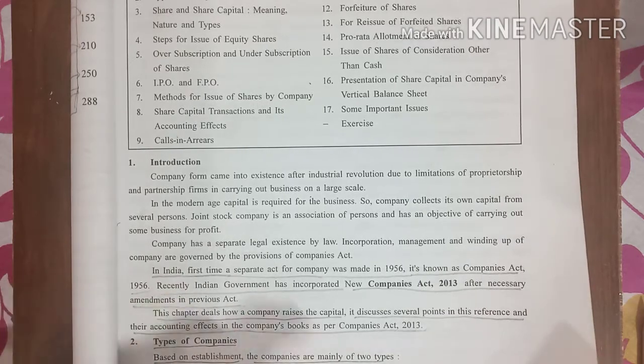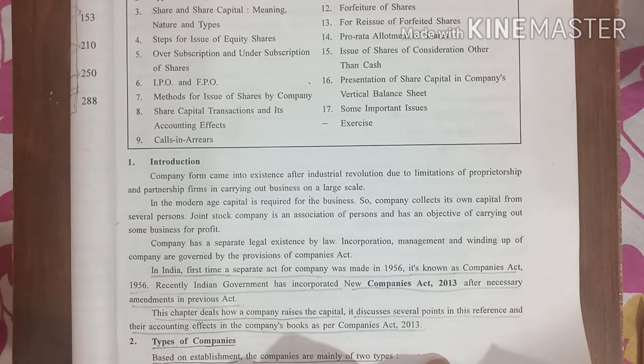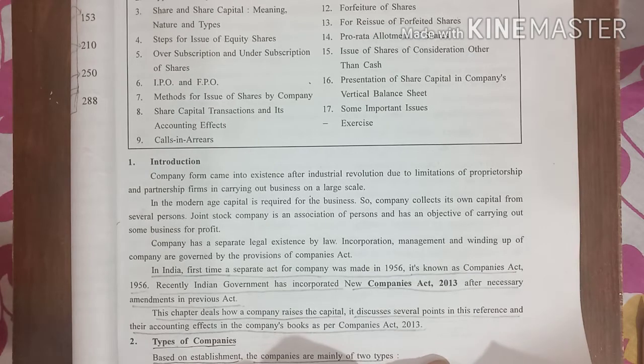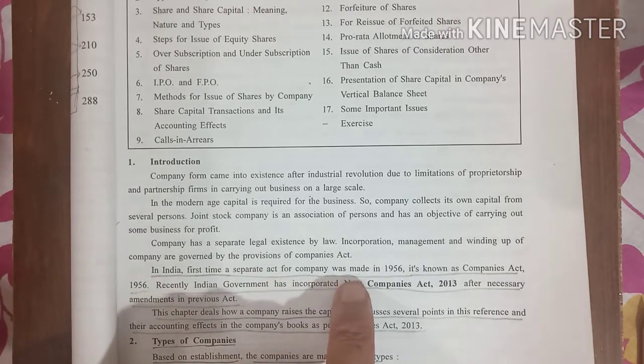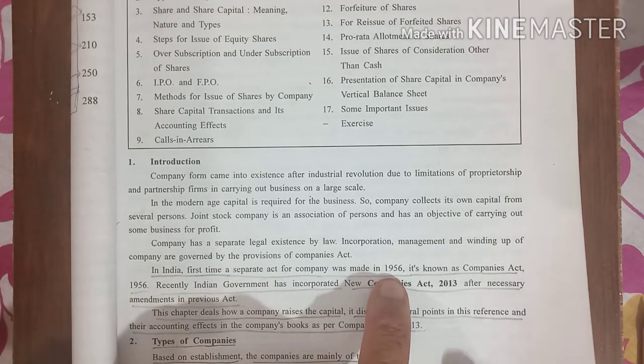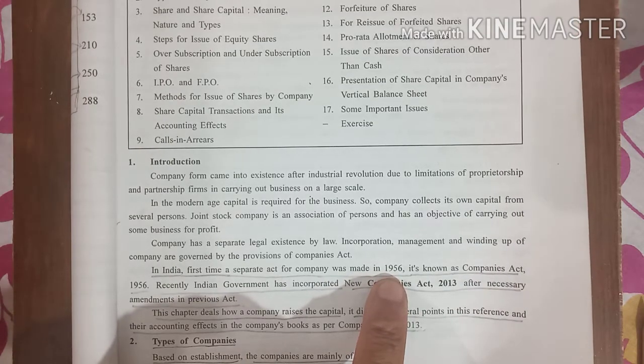The Indian Partnership Act was passed in the year 1932, which I completed in the last 7 chapters. That was all this part 1, 7 chapters. It was under the Partnership Act 1932. Now onwards, from chapter 8, it is the Companies Act. In India, the first time a separate act for the company was passed in the year 1956. 1956 is the Companies Act, 1932 is the Partnership Act.